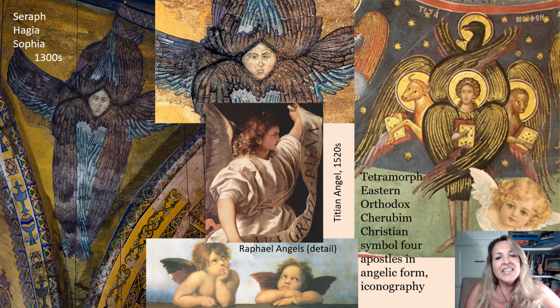You have Titian's beautiful white angel, which looks very, very different, and that's 1520s. And then you have the Raphael angels, of course, with their more medieval rainbow wings, and also Northern Renaissance. Jan van Eyck was also using those rainbow wings as well.